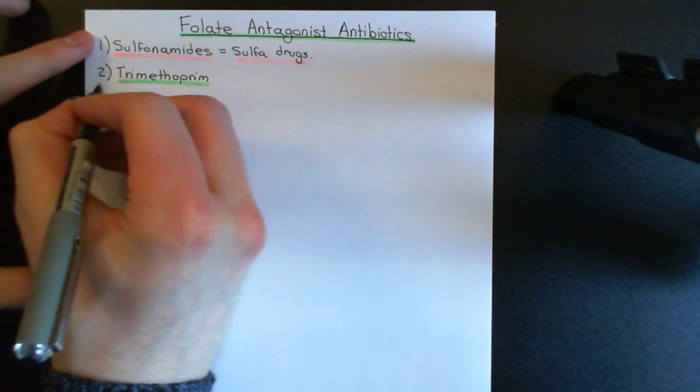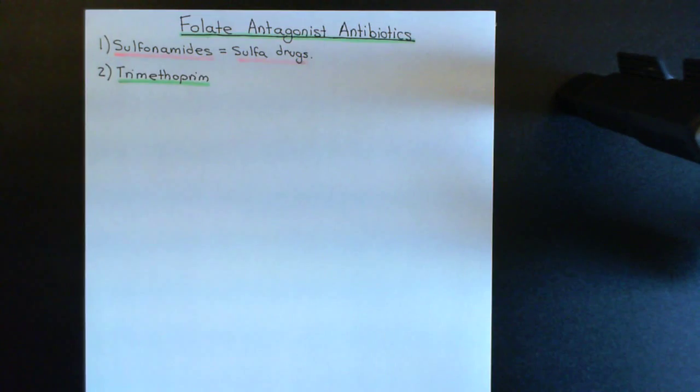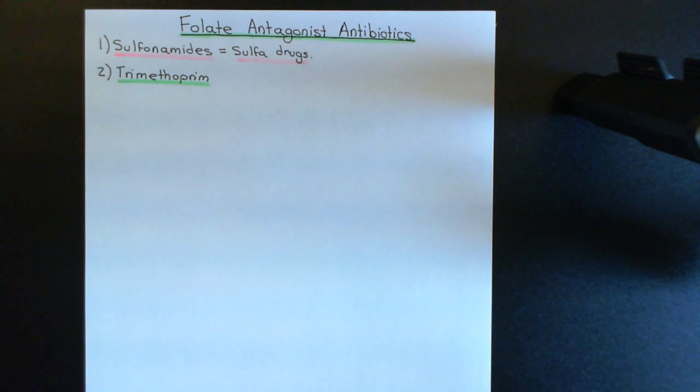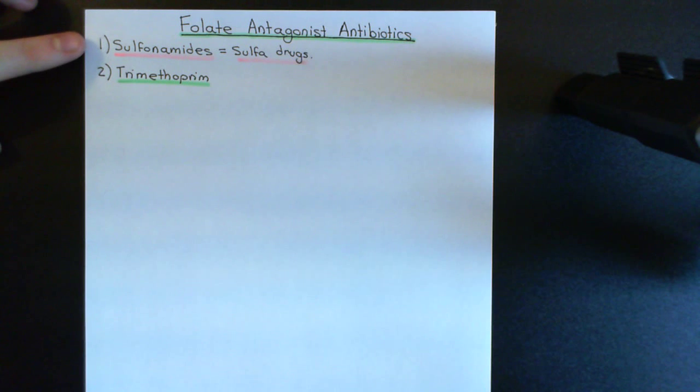So let's start with class 1, the sulfonamides. The starting point is to ask, what actually is a sulfonamide? Just looking at the name, you'll be able to guess that this categorization of antibiotics is a chemical categorization. We are categorizing a bunch of drugs and putting them all together because they have the same chemical structure. And that chemical structure that they've all got within them is the sulfonamide functional group.